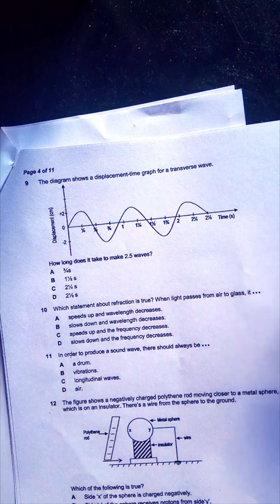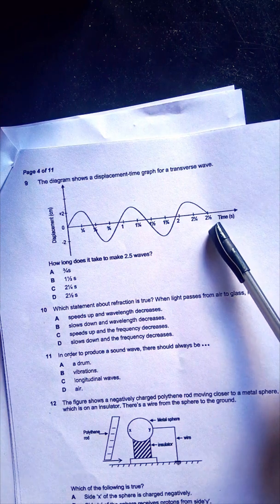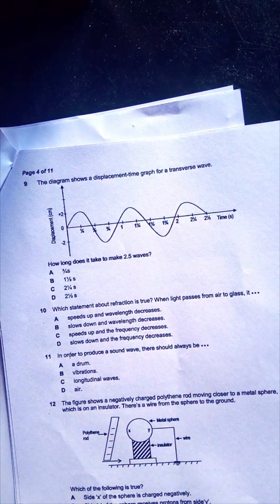So how long does it take to make 2.5 waves? We will pick the time that we have at the end there, which is 2.5 seconds. So our answer there is D, 2.5 seconds. We can move on to question 10.